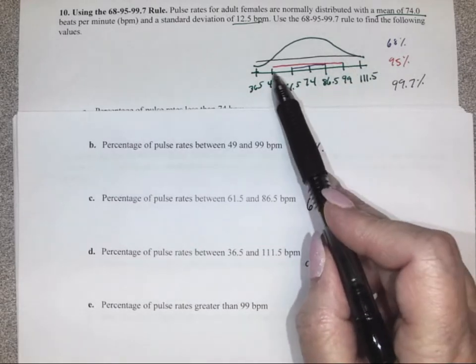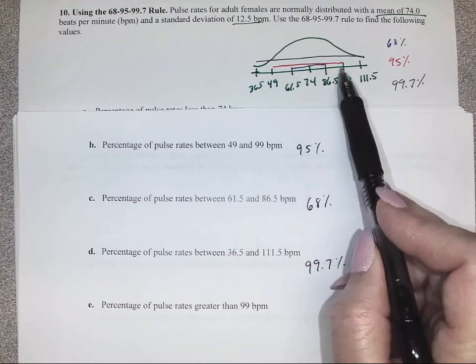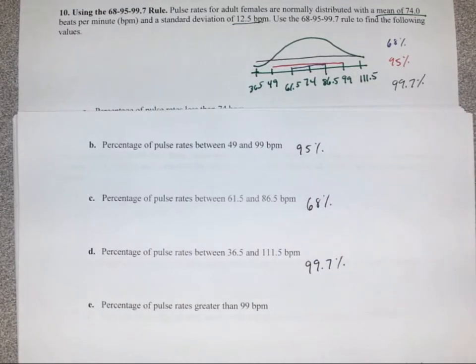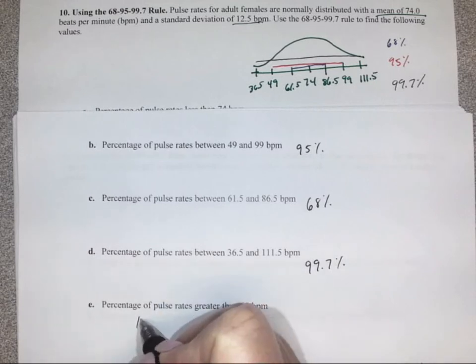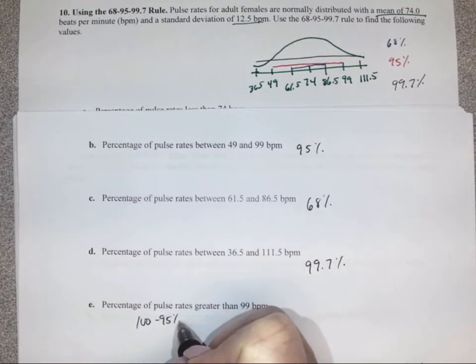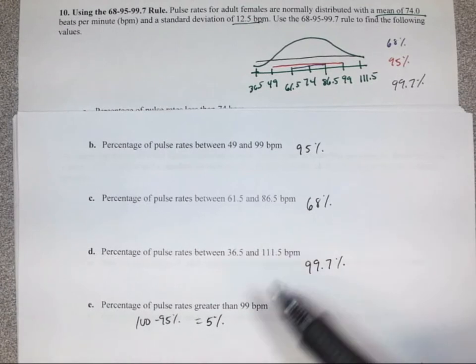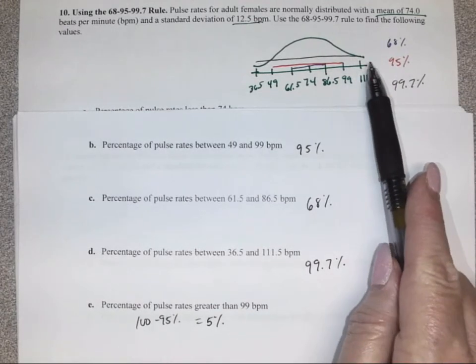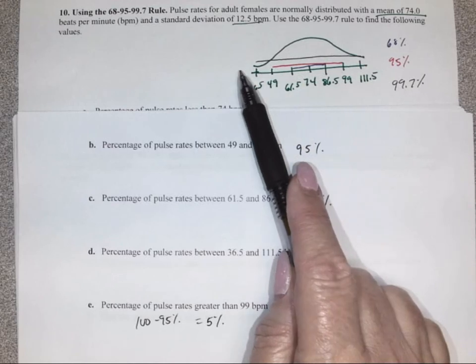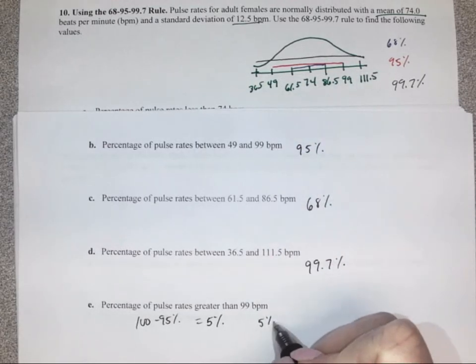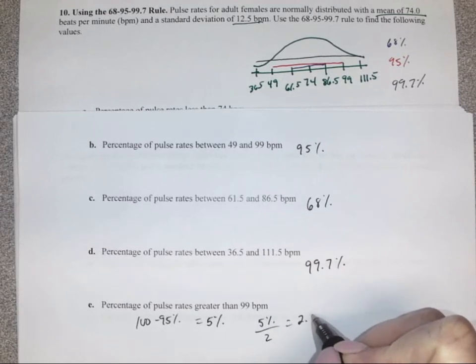Now it's asking us to find the pulse rates greater than 99. Well, we know that between 49 and 99, that's 95% of our data. So again, we're looking at 100 minus the 95% of the data gets us 5%. And of that 5%, half of it's on this side and half of it's on this side. We're only looking for the greater than. So we'll take our 5%, divide by 2, and we get 2.5%.